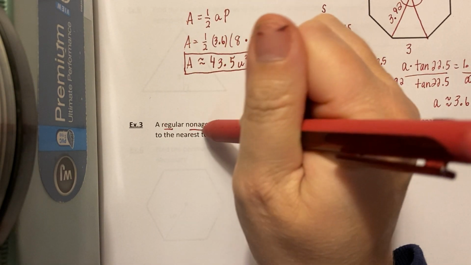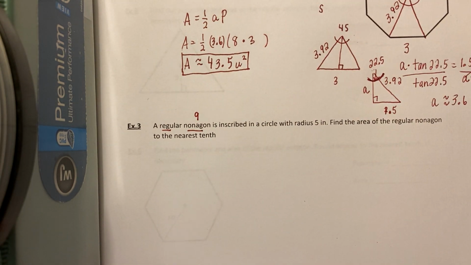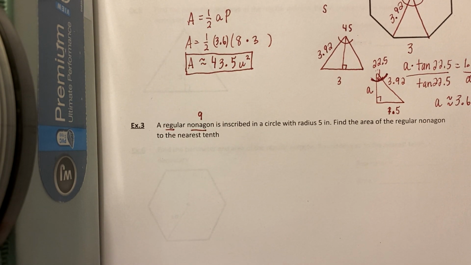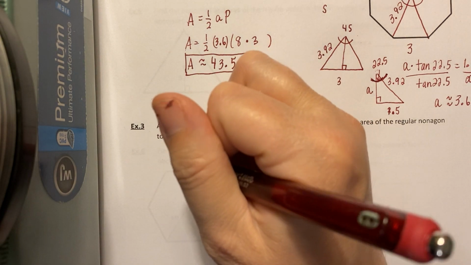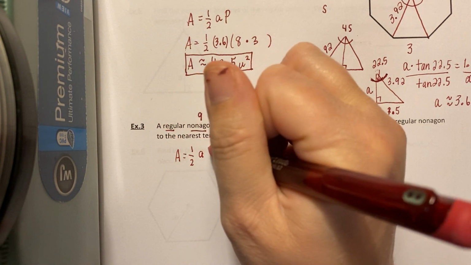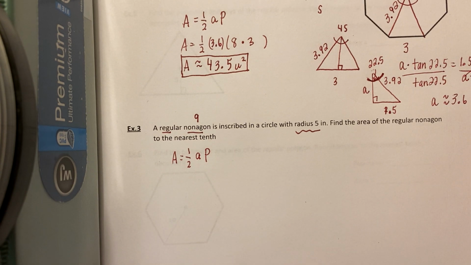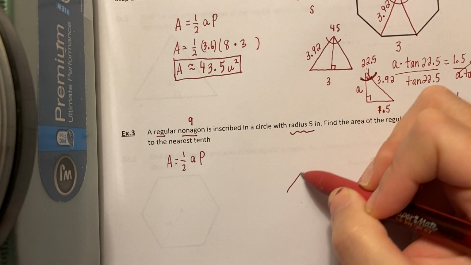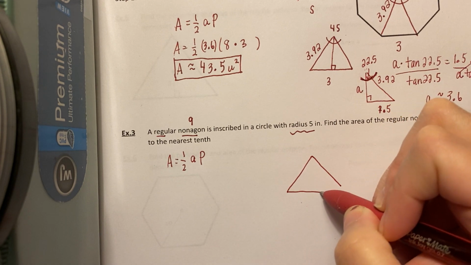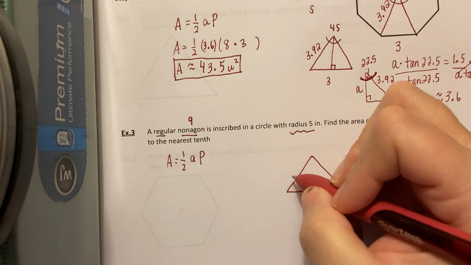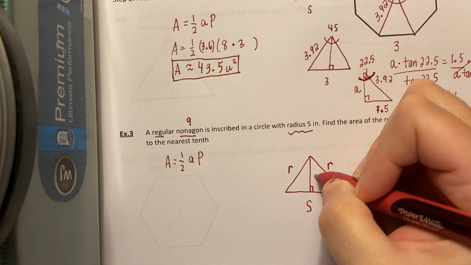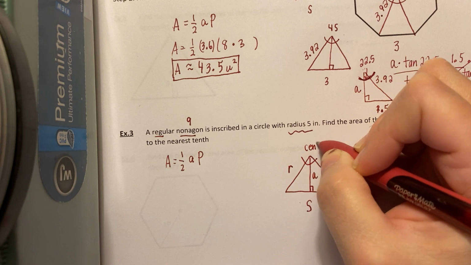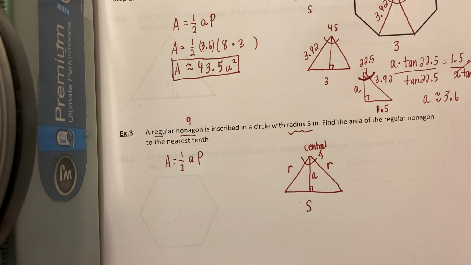So a regular nonagon, that's 9. If you forgot those, you might want to look those up, is inscribed in a circle with a radius 5 inches. Find the area of the regular nonagon to the nearest tenth. So we know area is 1/2 apothem times perimeter. On this one, they only gave us the radius. So again, this triangle that pulls out of the circle is critical. You need to memorize radius, radius, side, apothem, central angle. Like that just needs to be second nature to you, okay?